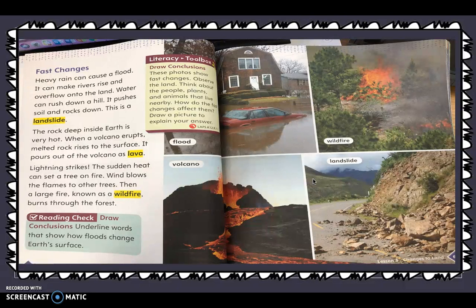The rock deep inside Earth is very hot. When a volcano erupts, melted rock rises to the surface. It pours out of the volcano as lava.